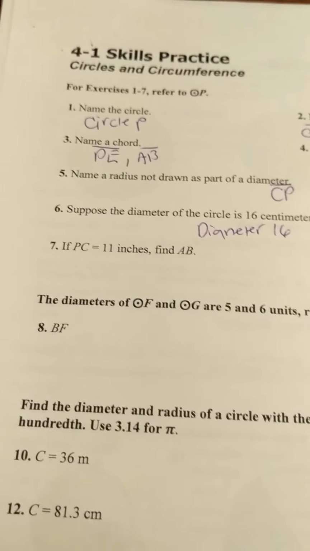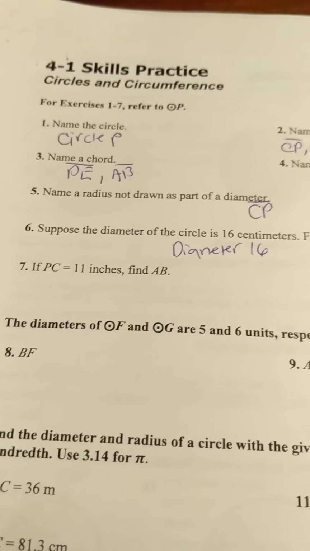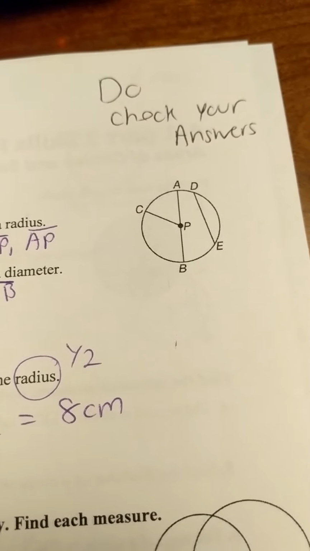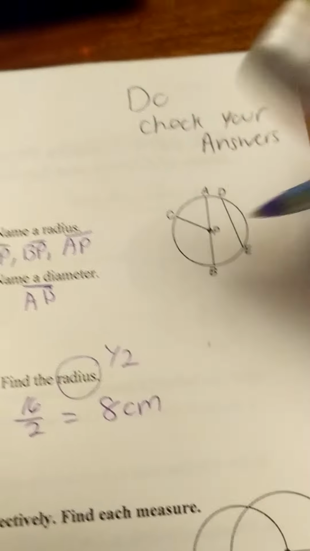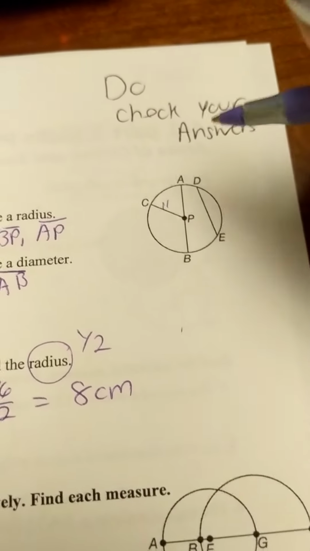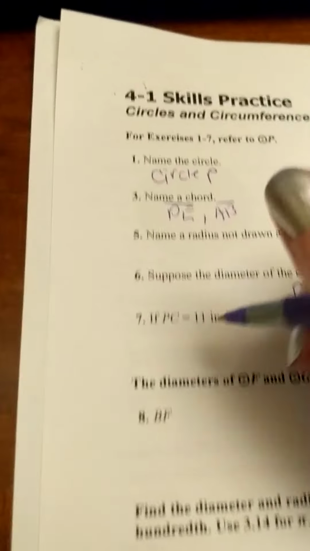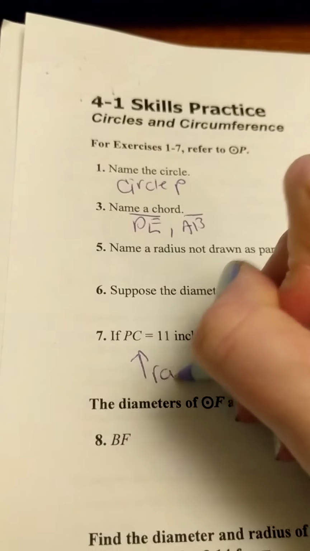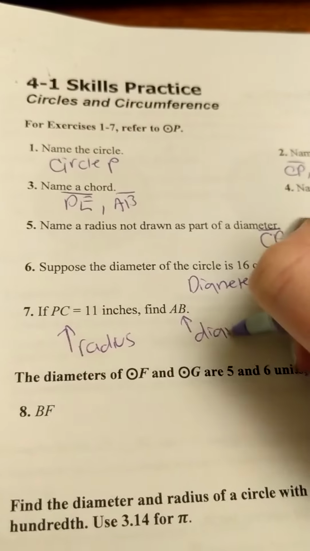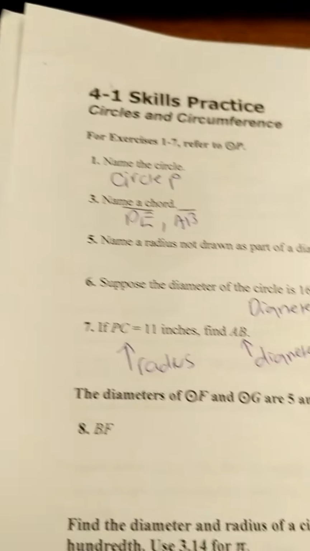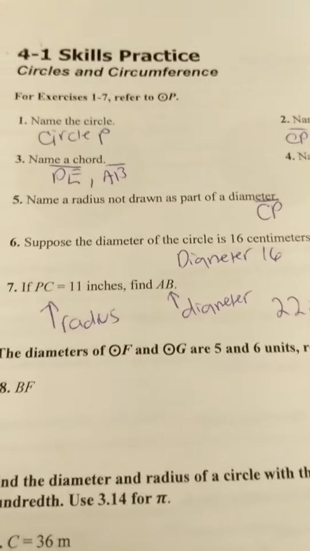Number 7 says if PC is 11 inches, find AB. So looking here, we're told that PC, that would be a radius. So if that's 11, then we need to identify what the diameter would be. So PC is a radius. So in order to find AB, which is the diameter, we will just double that. So 22 inches will be our answer there.